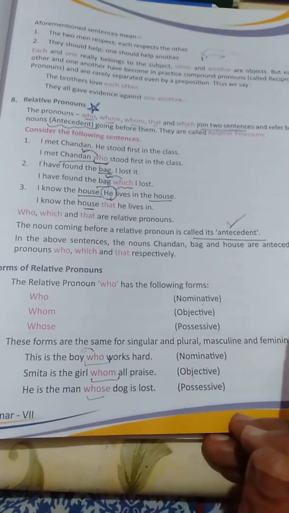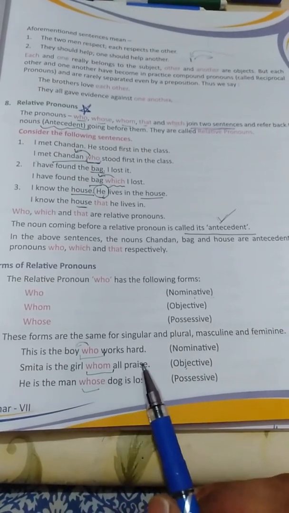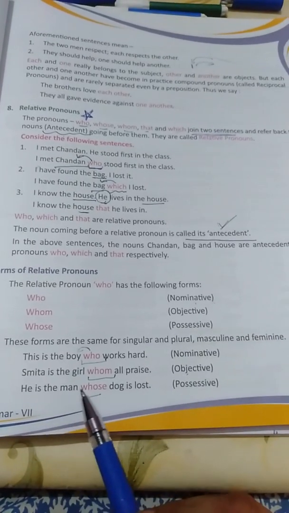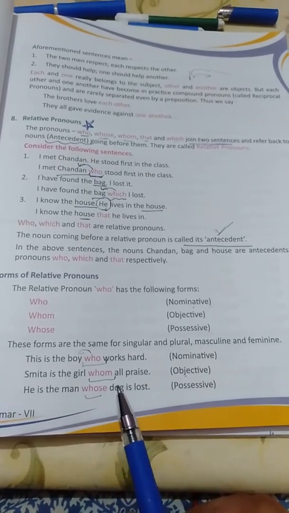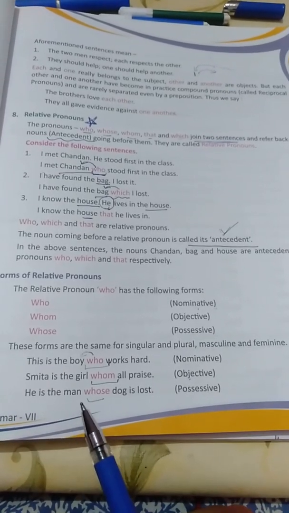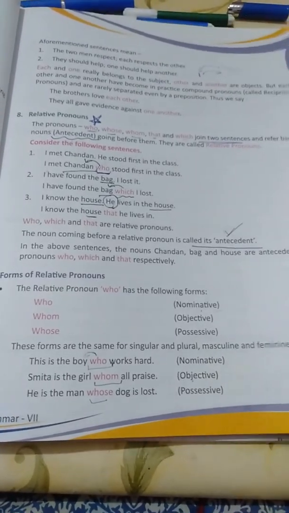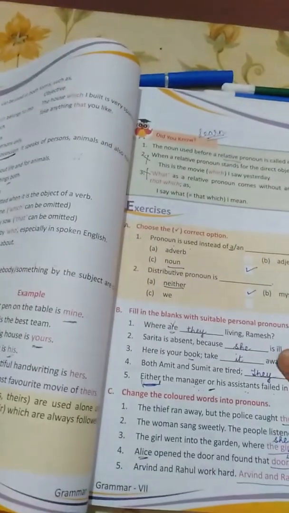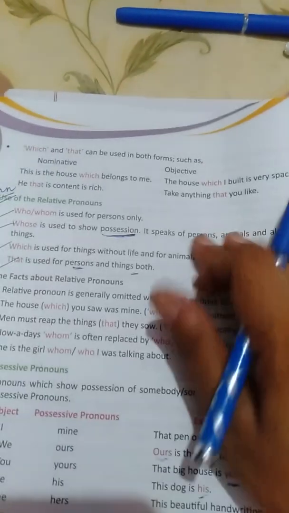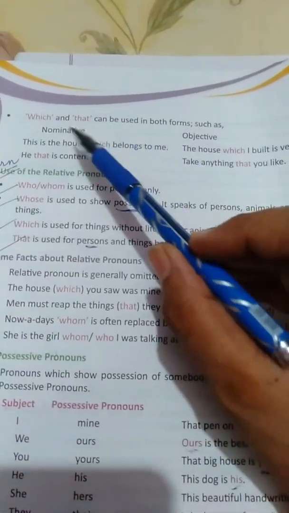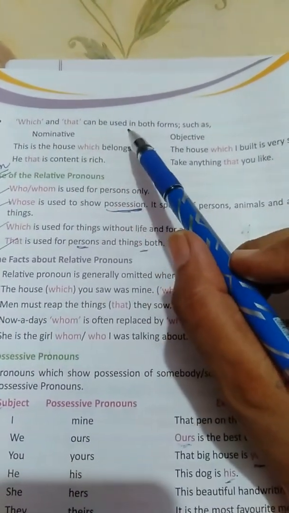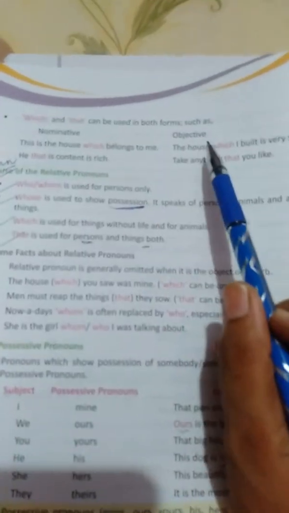The examples they have given: this is the boy who works hard. Smita is the girl whom all praise. He is the man whose dog is lost. So this way they have given the forms of relative pronoun. Now on page 54, we are given some more examples. The words like which and that can be used in both forms, nominative and objective.